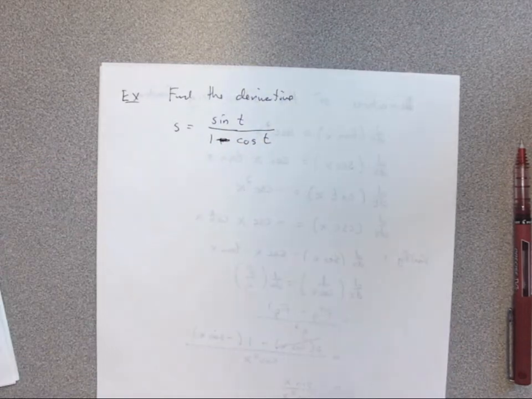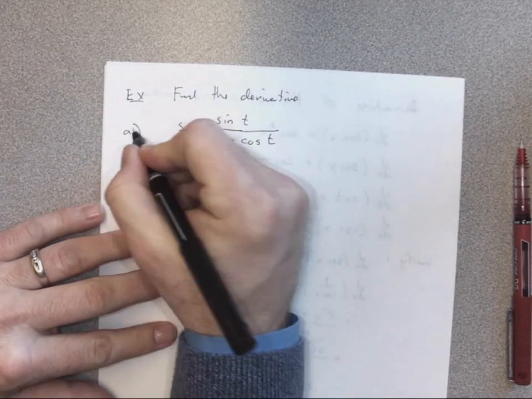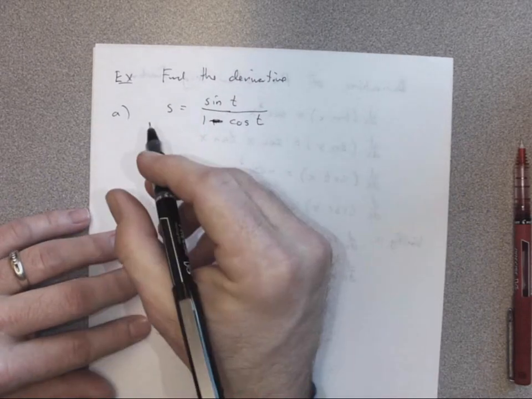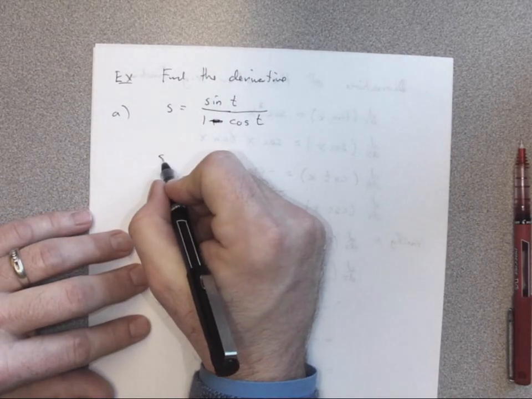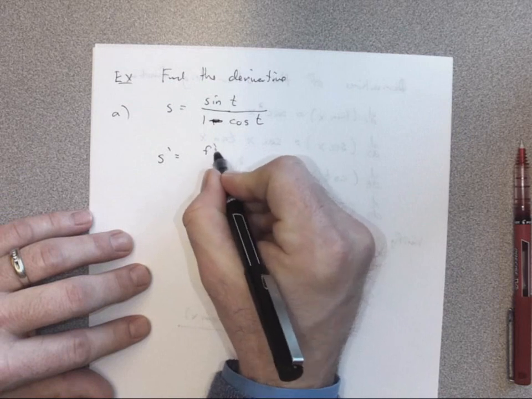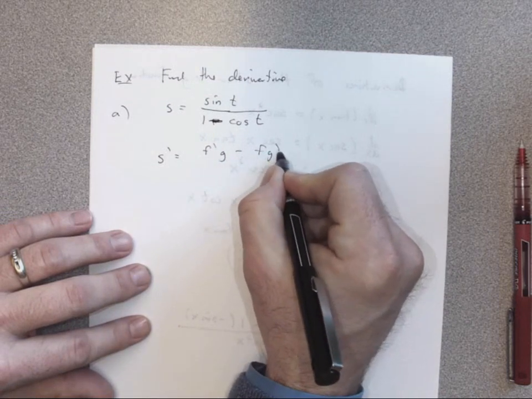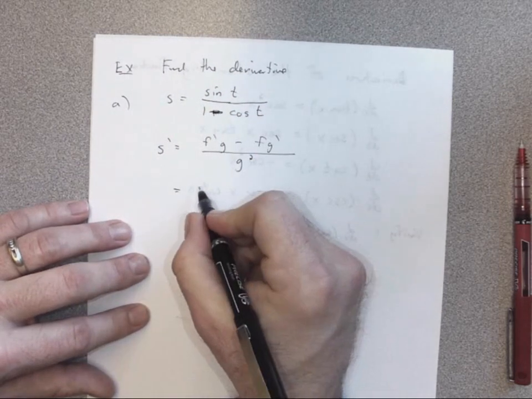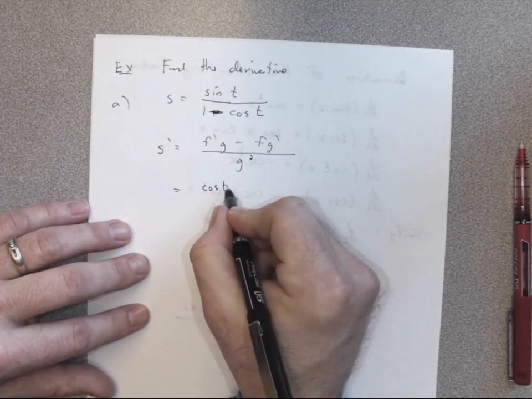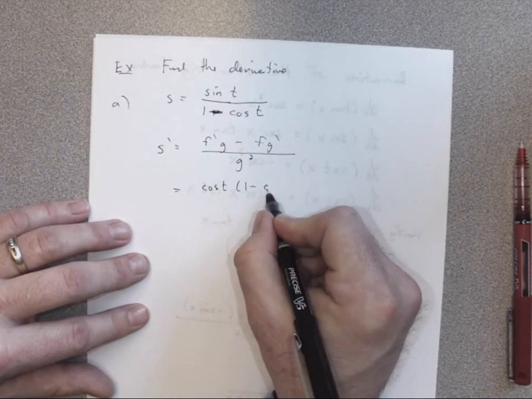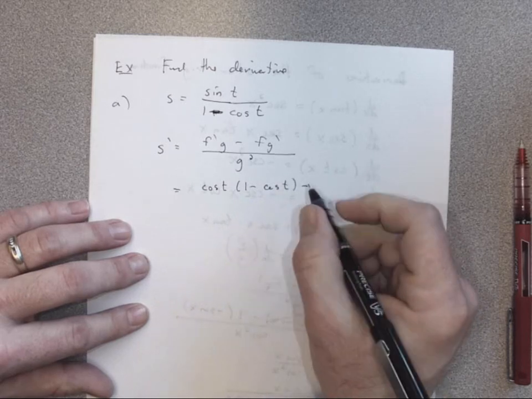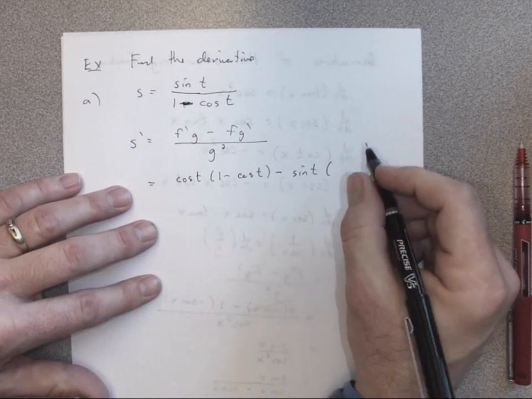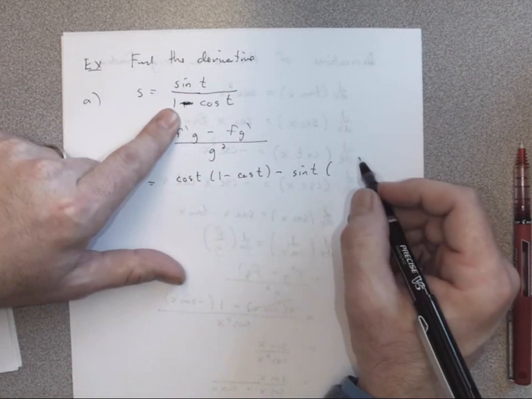Okay, so I'm going to take the derivative of this. So let's say s is equal to the sine of t over 1 minus the cosine of t. I know that this is a quotient. So it's going to be equal to f prime g minus f g prime all over g squared. So the derivative of the top is going to be equal to the cosine of t times the bottom, which is 1 minus the cosine of t, minus the top, which is the sine of t, times the derivative of the bottom. Well, the derivative of 1 is 0.